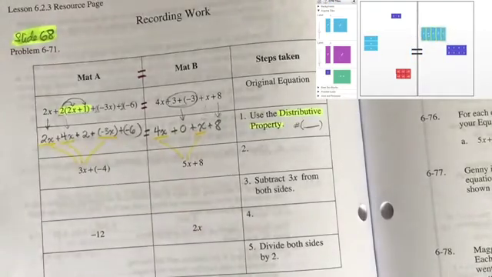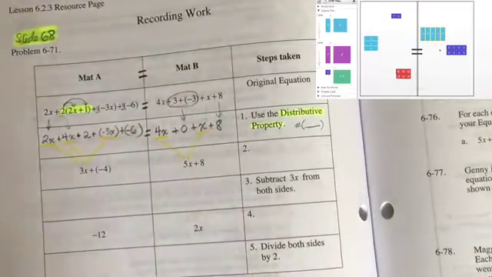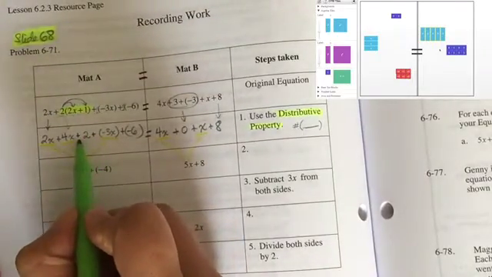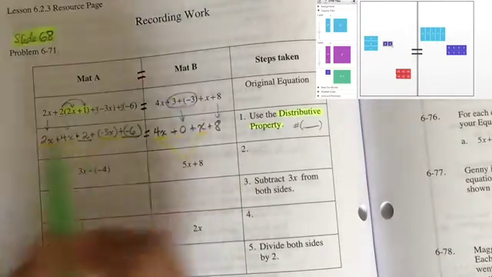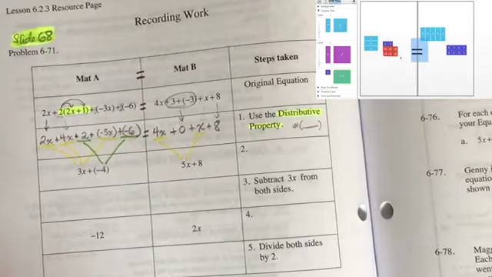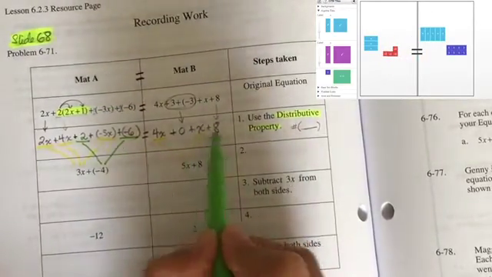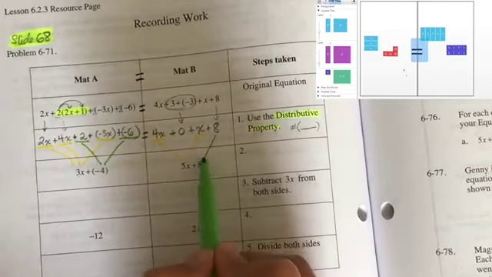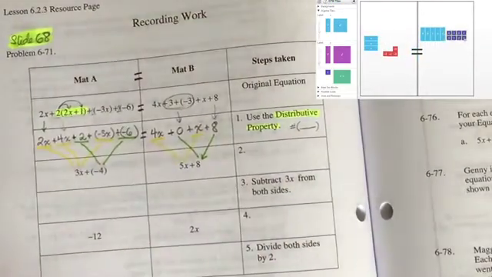Now let's look at all the ones. Looking at the ones that have 2 ones here and 6 negatives here. Combine those together, you get 4 negatives, -4. Here, a 0 plus 8 is just 8. Right? 0 plus 8 is just 8.